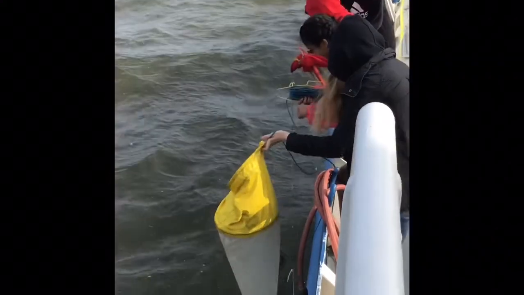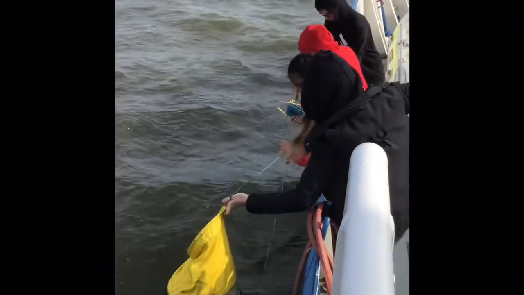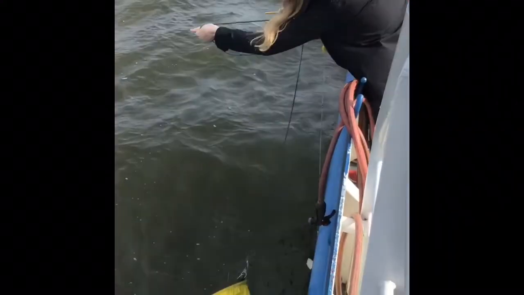Phytoplankton and zooplankton. Phytoplankton are floating plants and zooplankton are floating animals. They are very important in the aquatic food web.